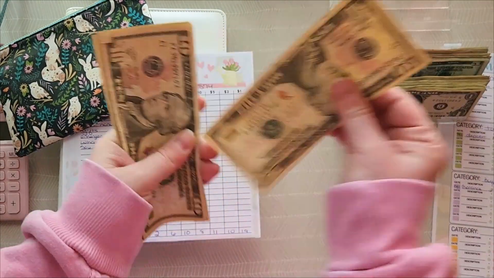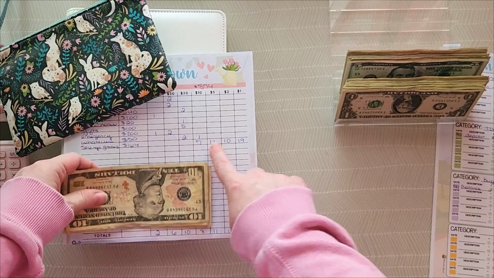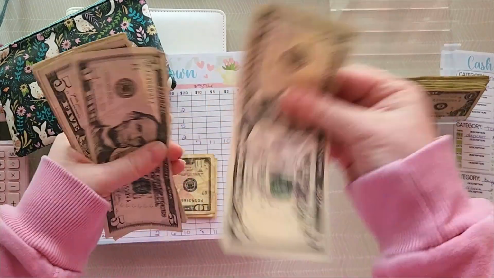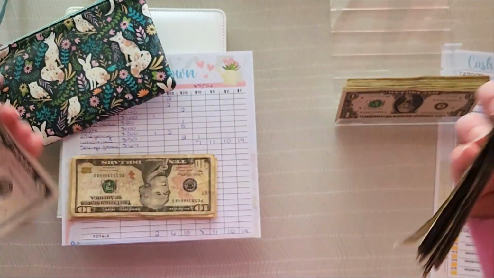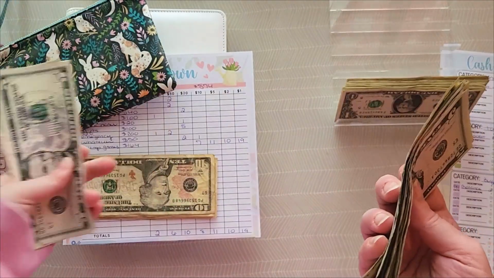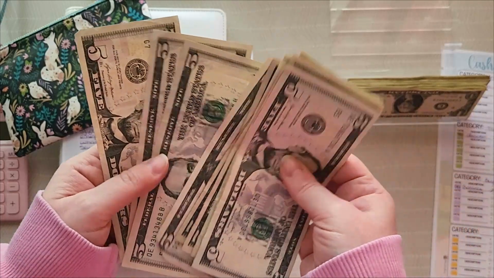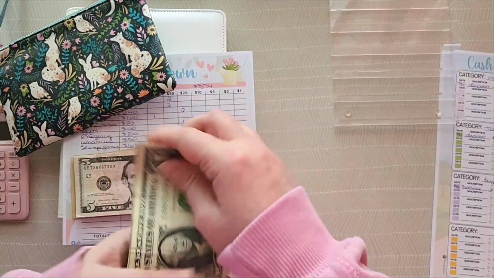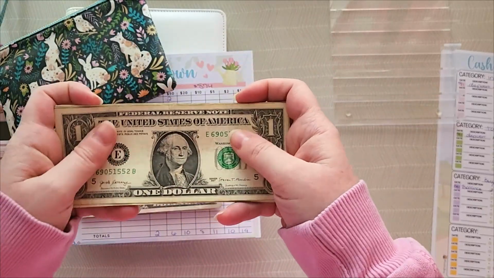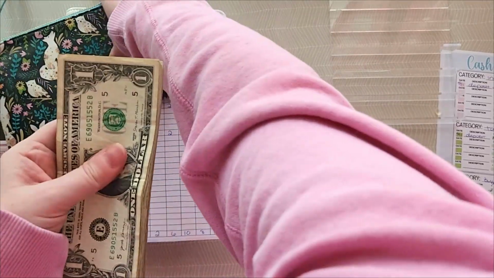70 in 10s, 60, 70, 11 5s, 1, 2, 3, 4, 5, 6, 7, 8, 9, 10, 11. Oh, that's right. There's more because of the 2s. I couldn't have my $2. This should be 10. Yeah, because that was supposed to be those 2s, and they wouldn't give them to me. So that is correct. And 19 of these, which I already know is correct because I remember counting it in the beginning. So this is my savings challenge money.